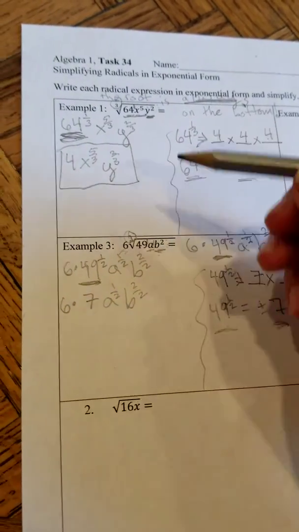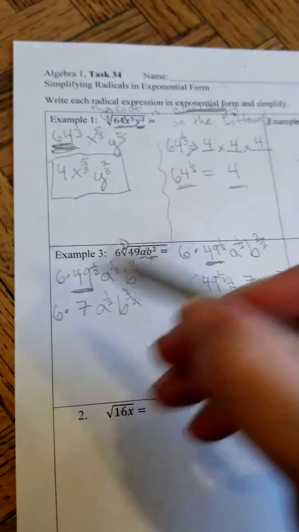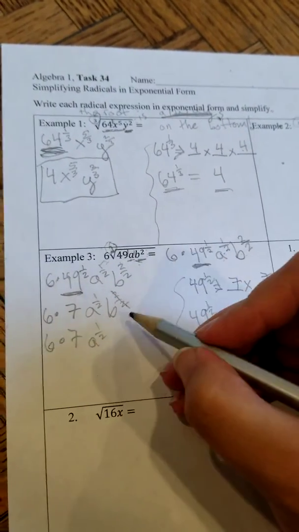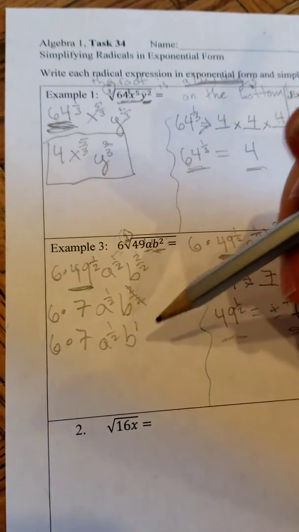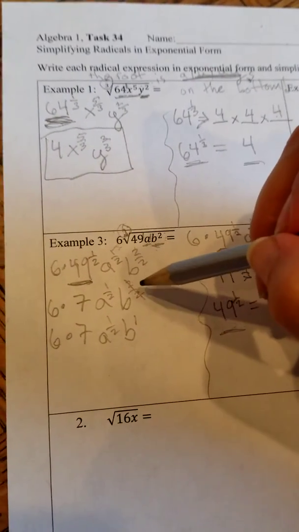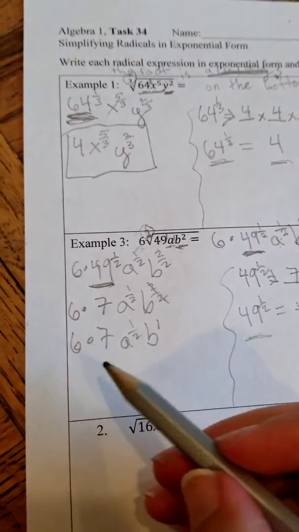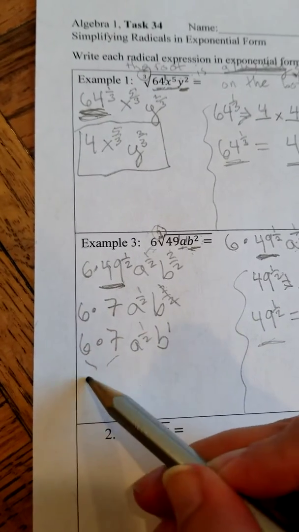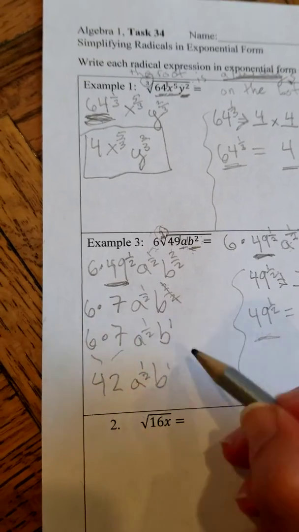Nice. Ooh, what's 2 divided by 2? 1. So that's going to be 6 times 7, a to the 1/2, b to the 1. If you can reduce the fraction, reduce it. On the exam, you're definitely going to see a fraction that needs to be reduced. So then, what else can we do? Oh, look, we can multiply. 6 times 7 is 42. And then you just bring everything else down. And that's your answer.